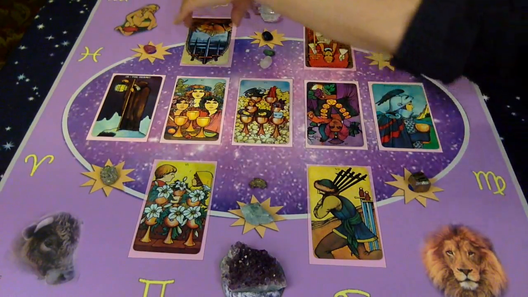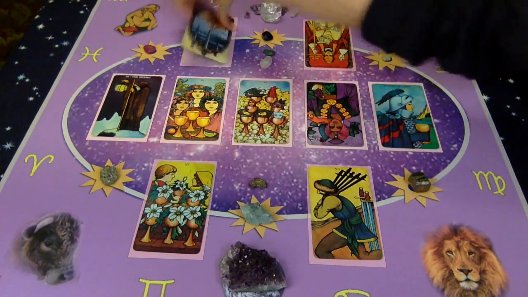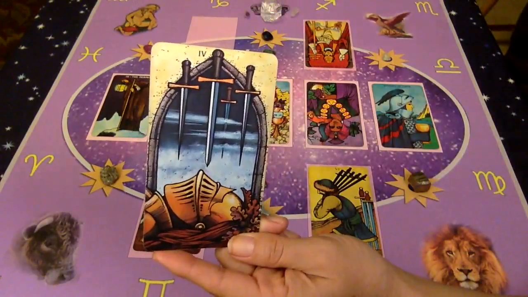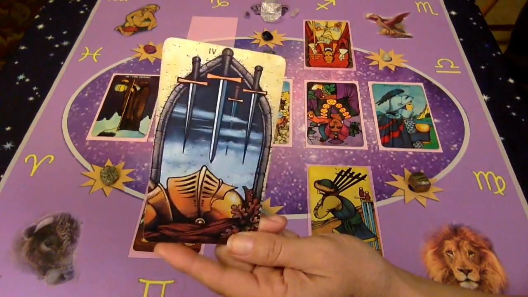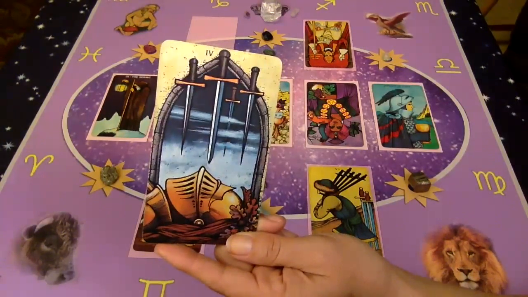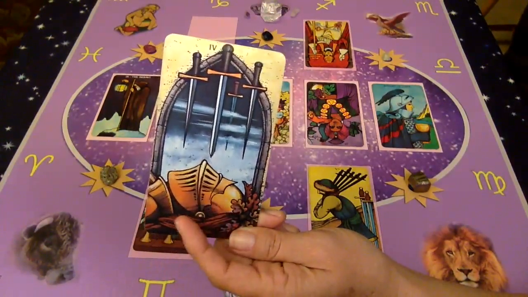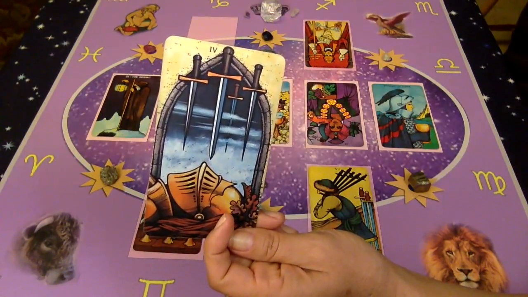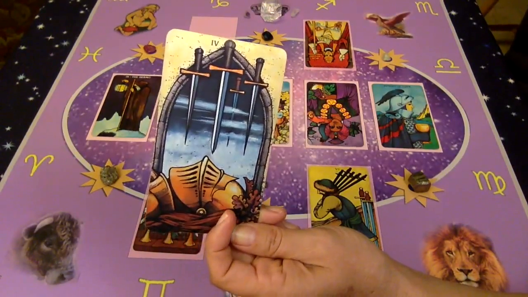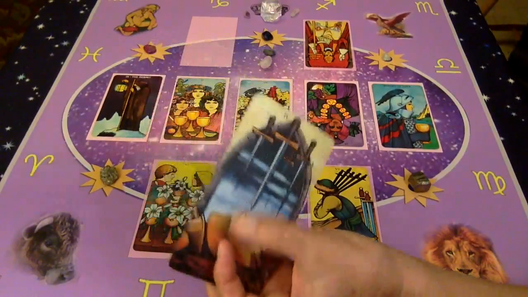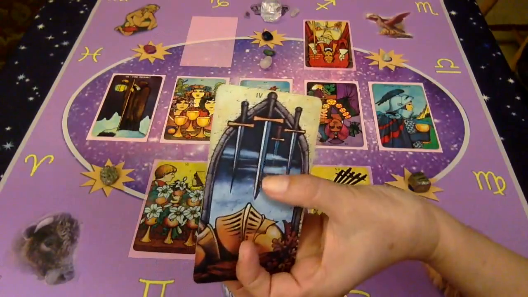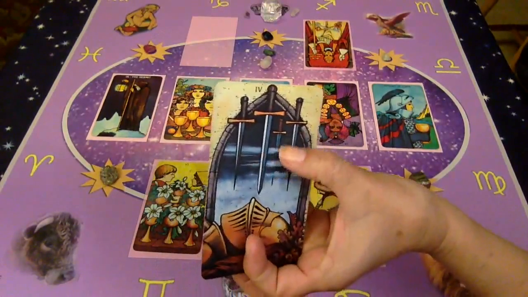And then let's look at the weeks. We've got Four of Swords for week 1. And Four of Swords usually means taking a break, taking a rest. I call this card R&R, just taking a moment to rest and recoup, to fight another day. You can see this soldier who's taking time out from battle. He's hanging the swords up on the wall, which literally the swords represent thoughts and ideas and beliefs.